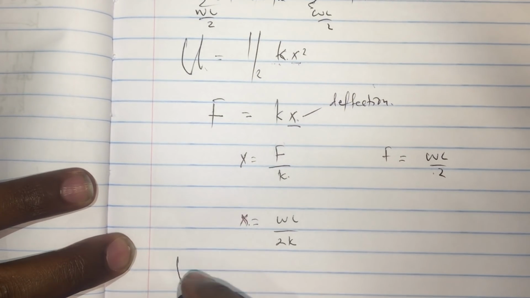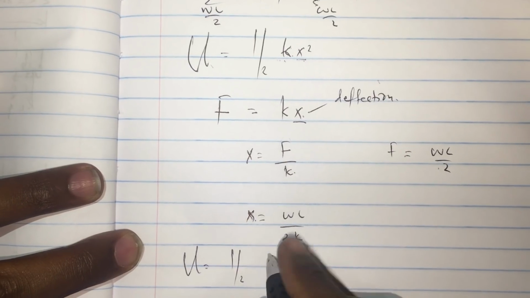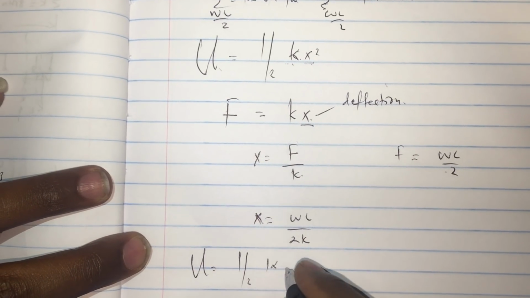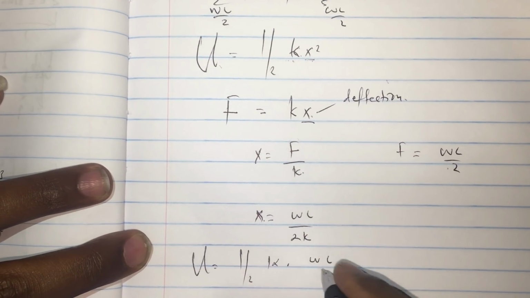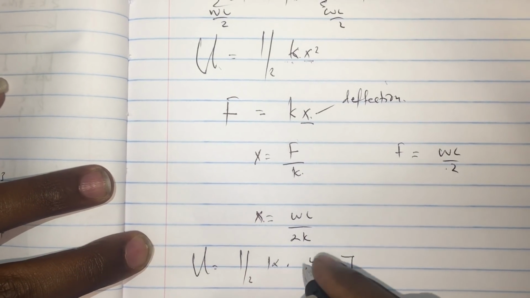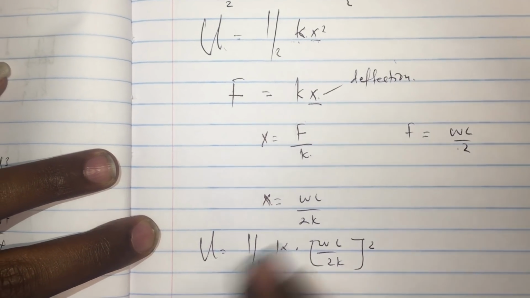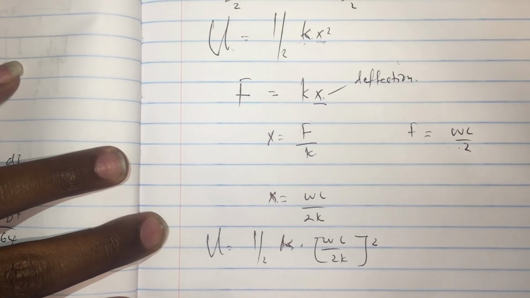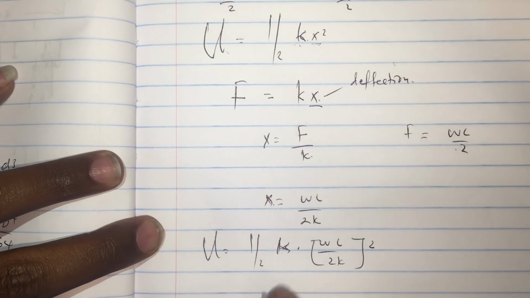So strain energy is equal to half K times WL over 2K, squared. We can then just simplify this.